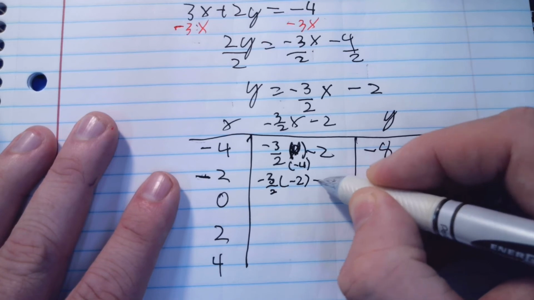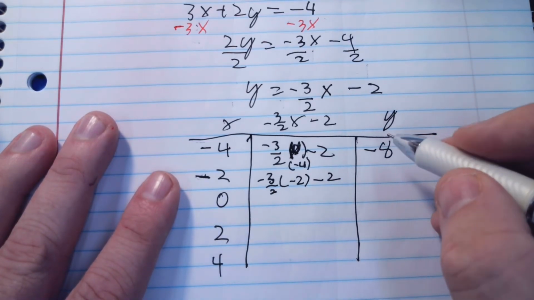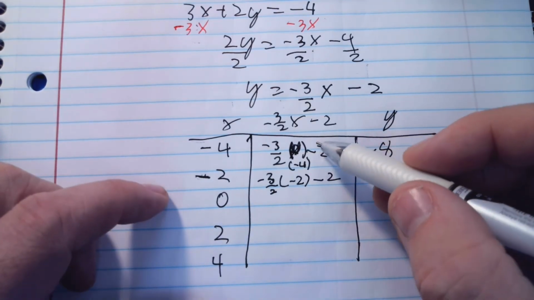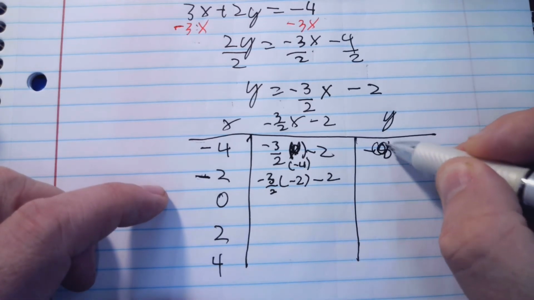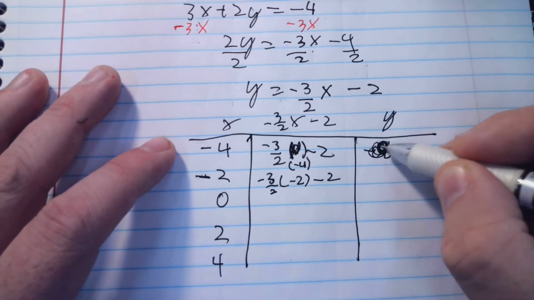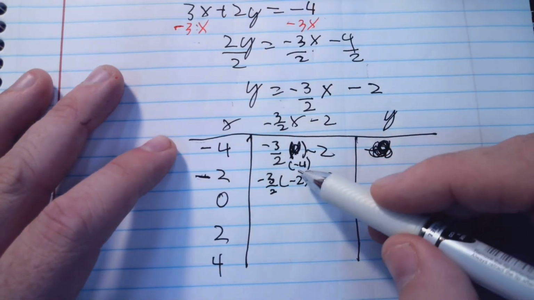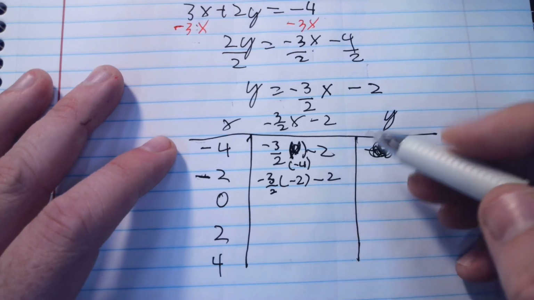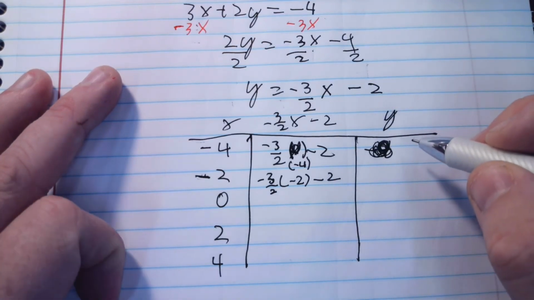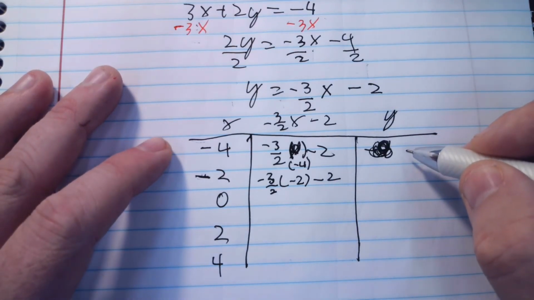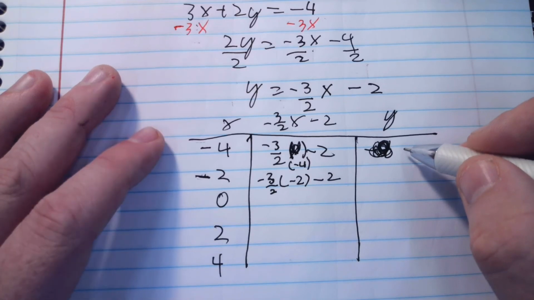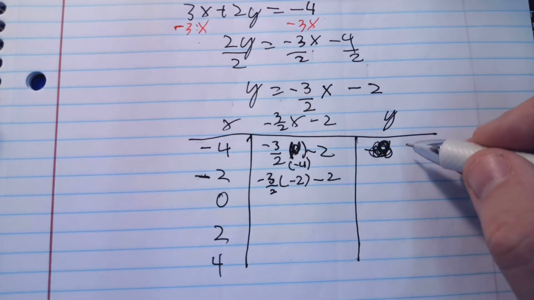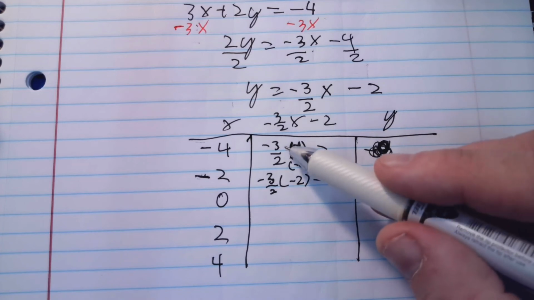This would be, what? No, that's not a negative 8. Who let me call that a negative 8? What is that? What is it? Put it in your calculator. Don't wait on me.